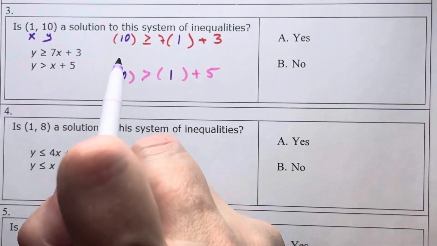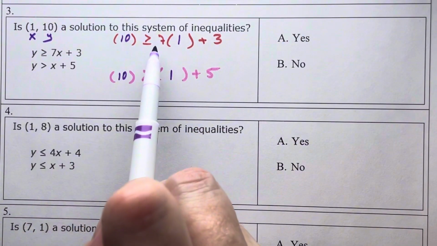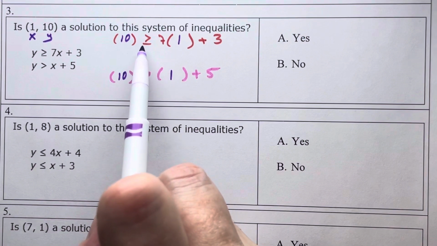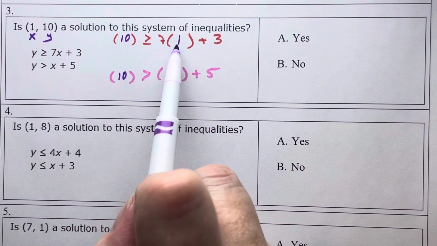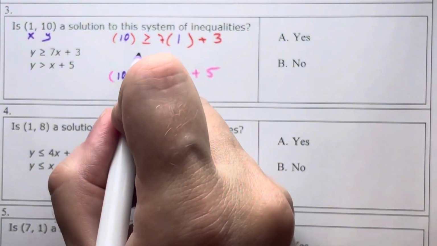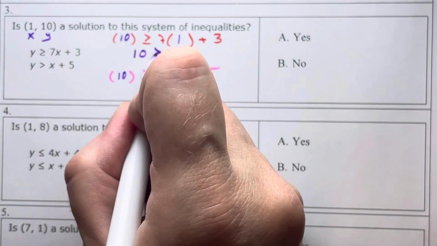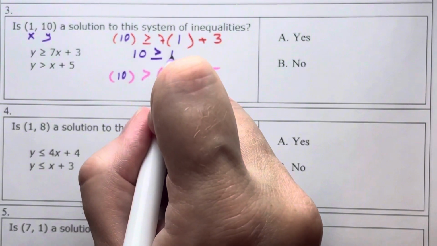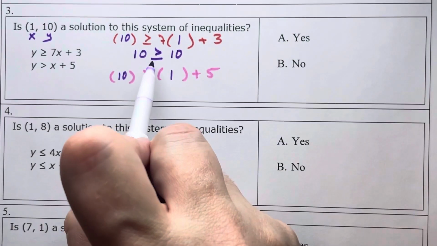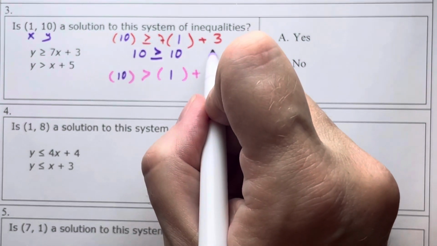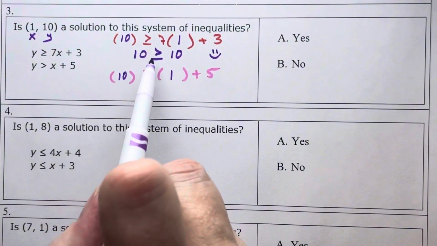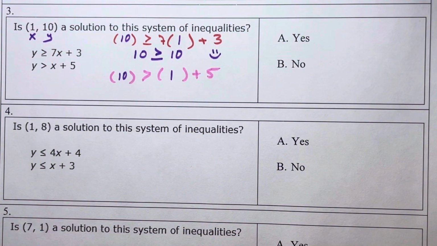Is 10 greater than or equal to 7 times 1 plus 3? Well, 7 times 1 is 7, plus 3 is 10. So is 10 greater than or equal to 10? Yes, it is. If it had just been greater than, the answer would be no, but because we have that equal notation there, then yes, that is true.